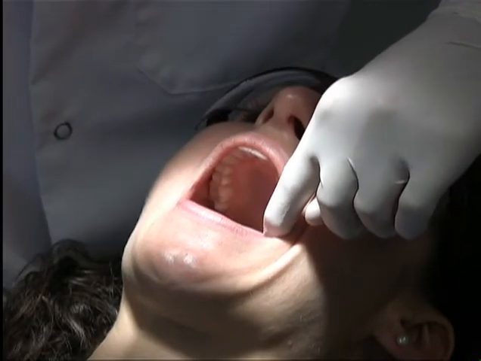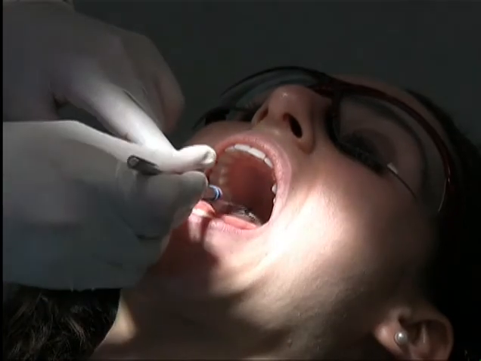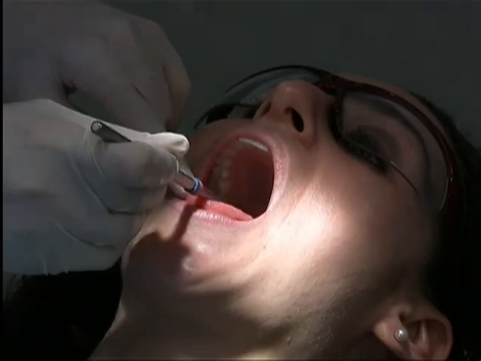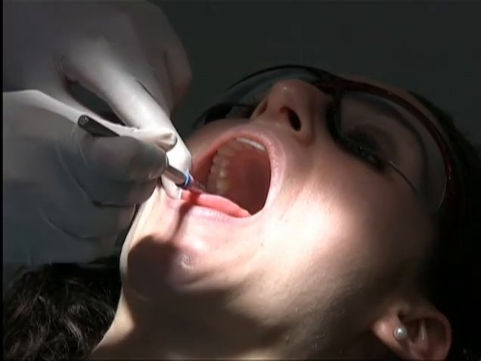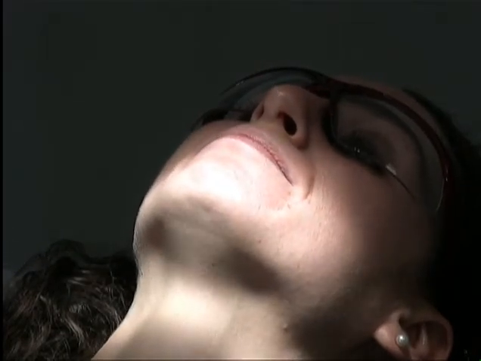Depress the tongue with your mirror and have the patient breathe through their nose. Inspect the uvula, anterior and posterior tonsillar pillars, palatine tonsils, and the pharynx. You have now completed the extra and intraoral examination on your patient.